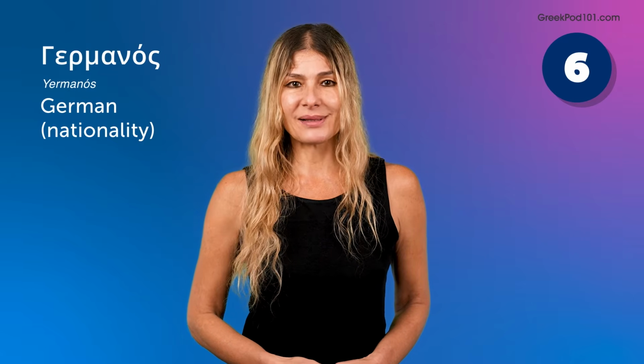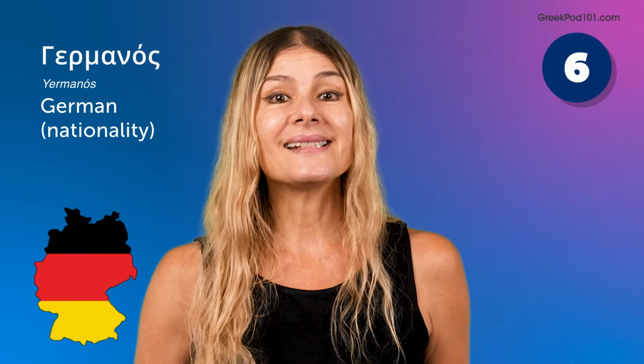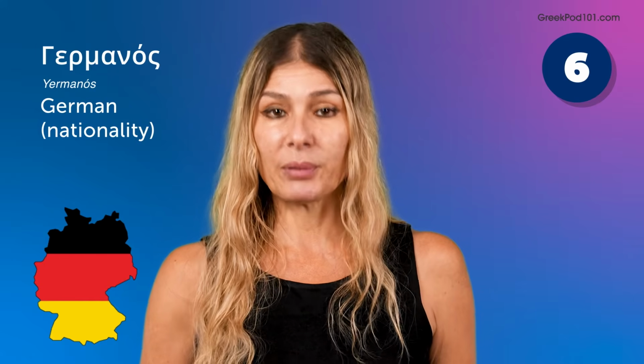Γερμανός. German. Germanos. Weizen is a beer that many German people drink.